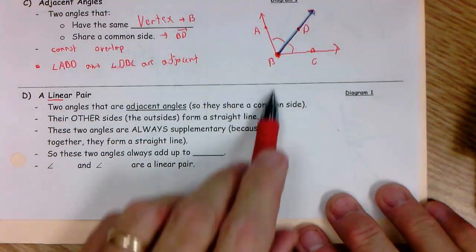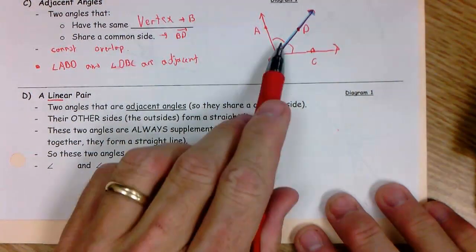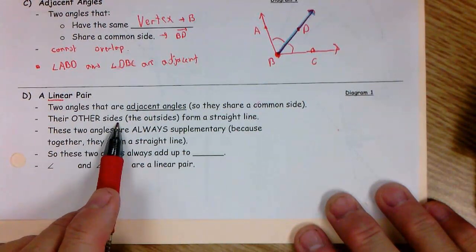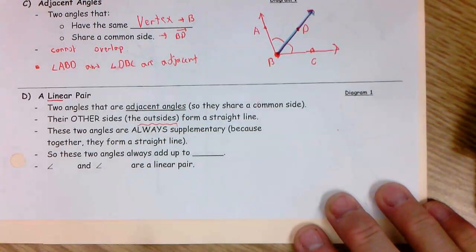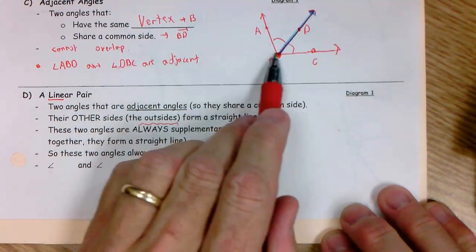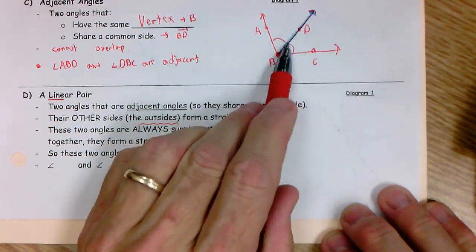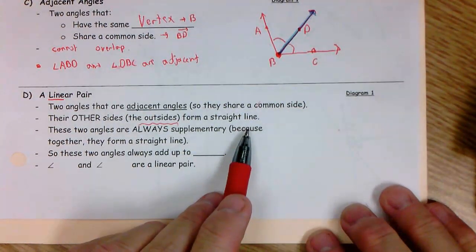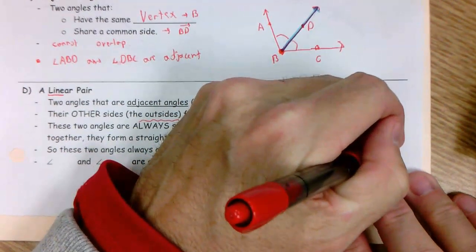Okay, so that means they share a common side, just like we did up here. Their other sides, I said that's the outsides, right? So that'd be like this line BC and BA, the outside, not the side they share, but the outside of each angle, form a straight line. So that might look like this.